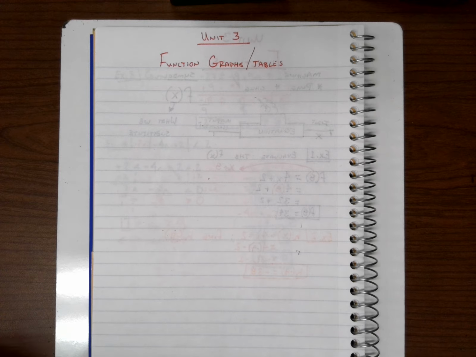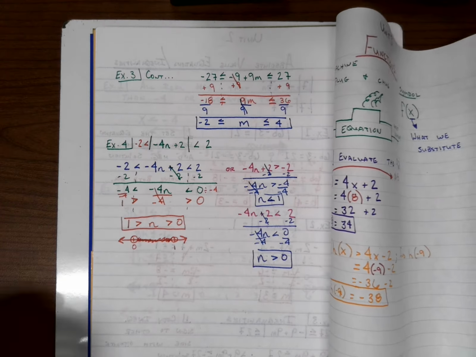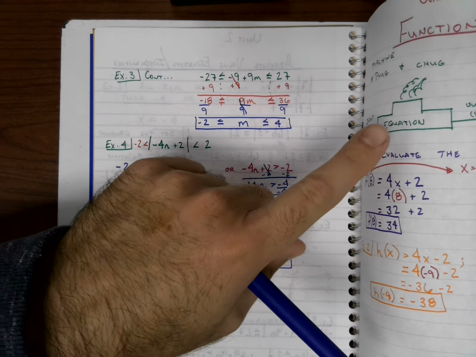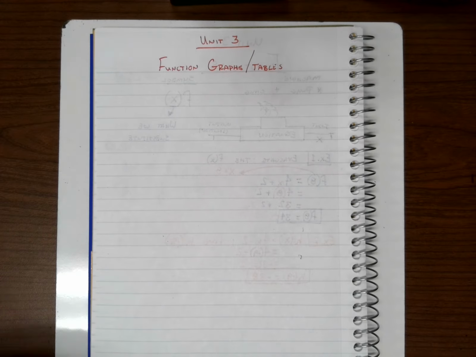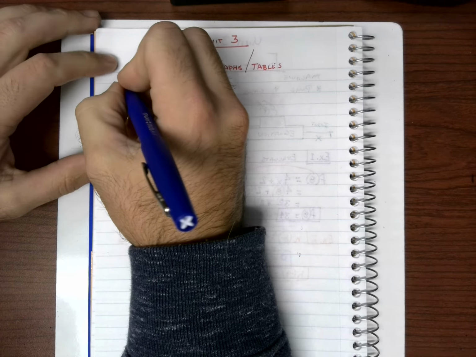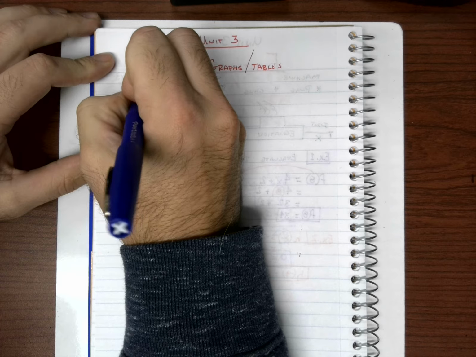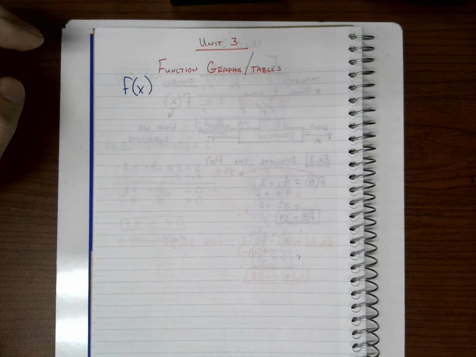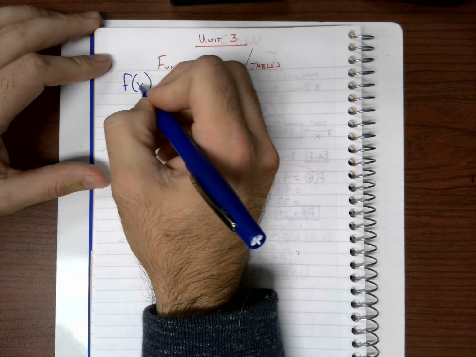So, function graphs and tables. If you remember last week when we talked about functions, we had it kind of like a machine. You got an input, output, in your equation. So one thing I want us to focus on, we see the function symbol, the f of x. The f of x, this is our function.